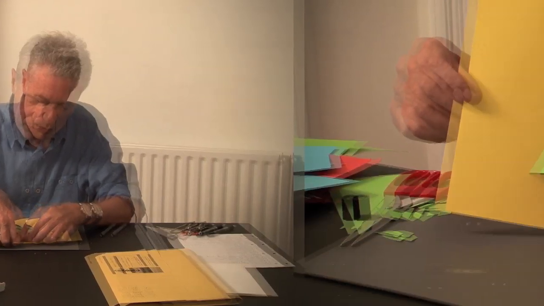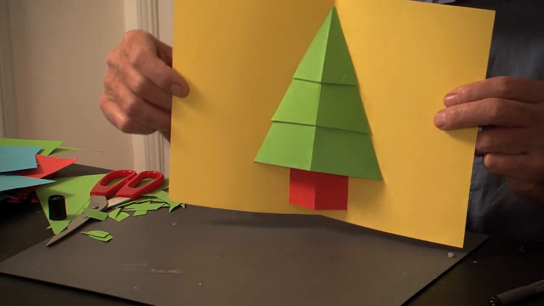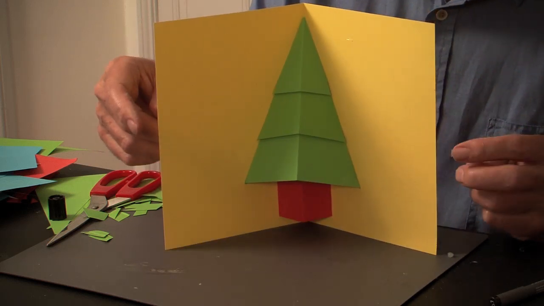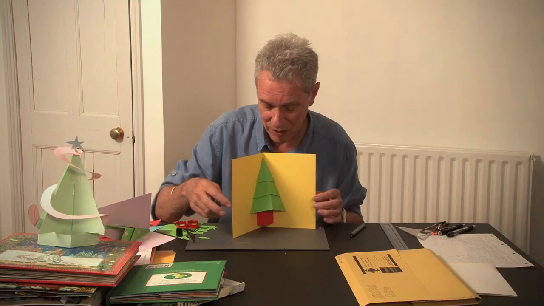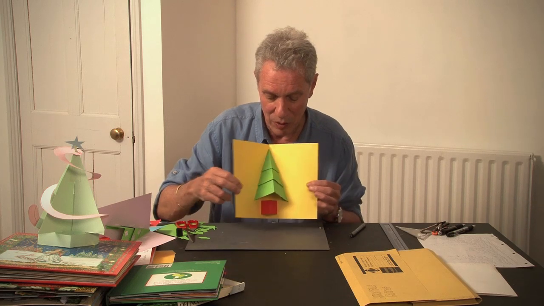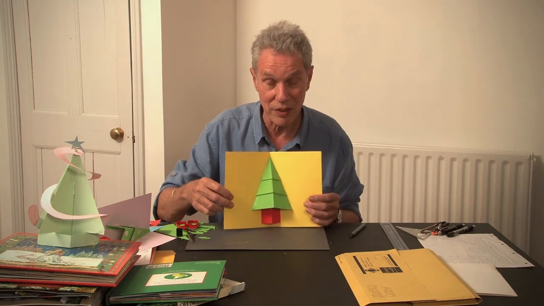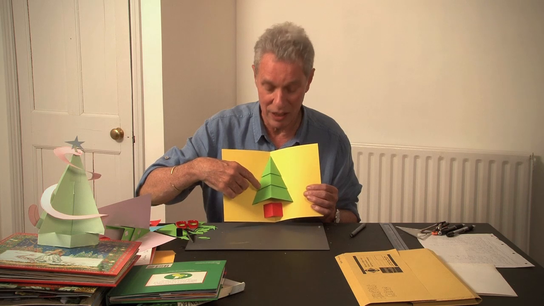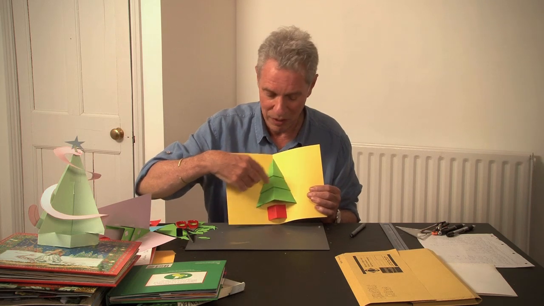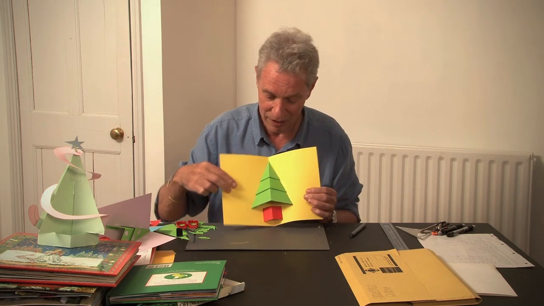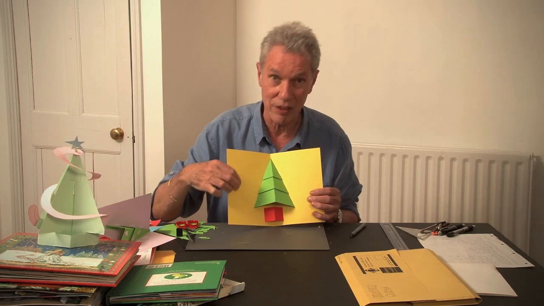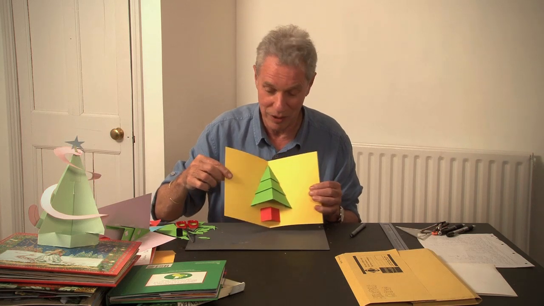This is the Christmas tree. It looks best when it's standing up on your mantelpiece like that, so it's in 3D, but it can go all the way flat. And then it's up to you to decorate it. You can put stars on it, you can put baubles on it, you can put any sort of stickers on it, photos on it, candles, anything you like. It's up to you. This is your design.